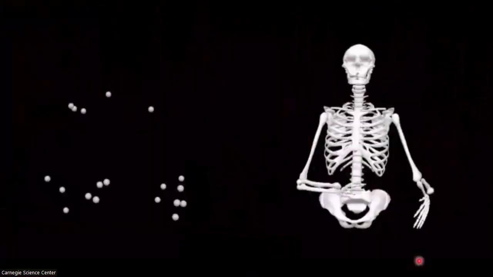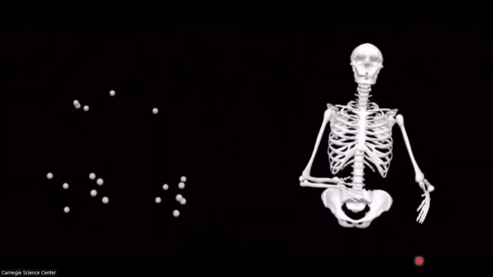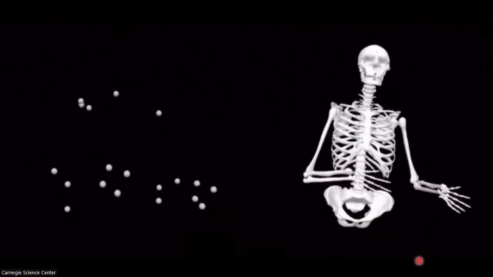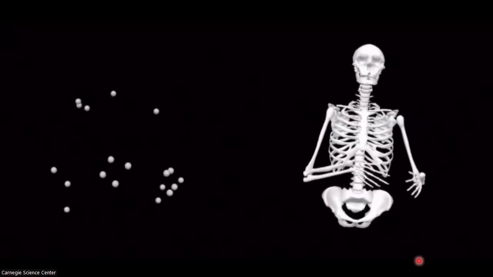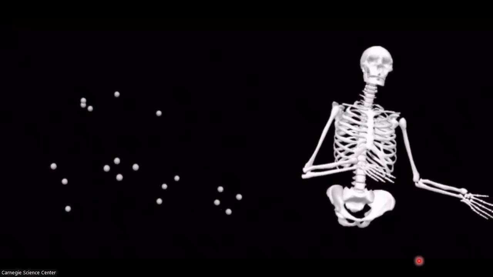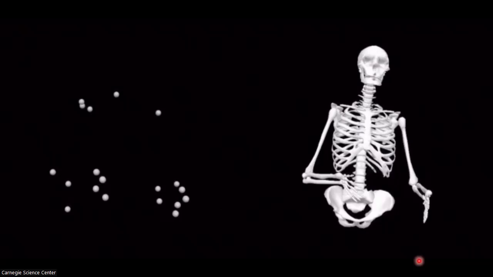And so this is what the data look like. You can see the markers on the left, and they're fit to a skeletal model on the right. And the reason that it looks like it's flapping its hand around in space is because we couldn't put reflective markers on the hands. The space is too small, so it just looks like a glowing glove.